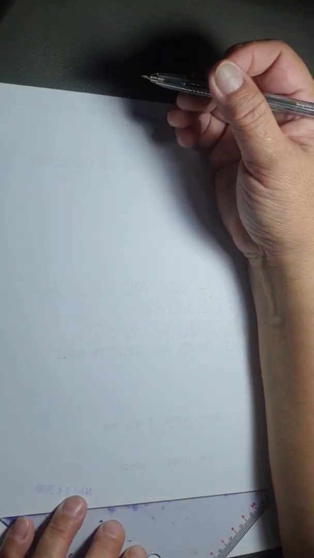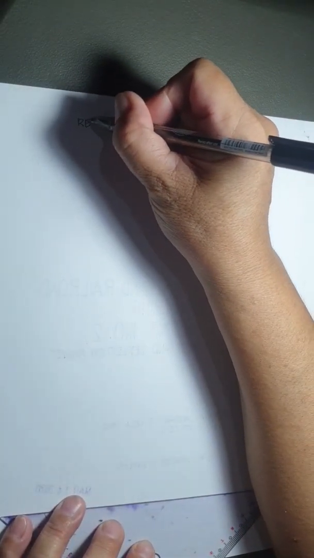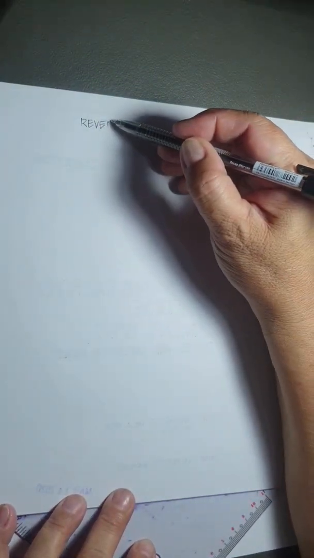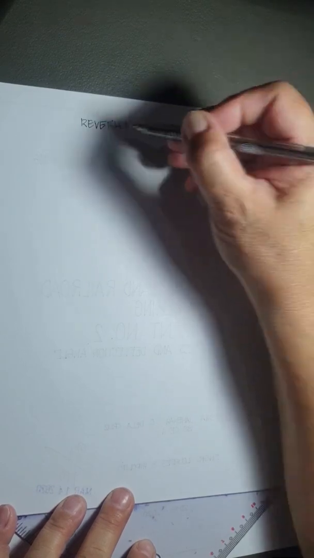It's quite similar. Okay? At saka yung reverse curve. O, punta muna tayo sa reverse curve para mas madali. Reverse curve. Okay?